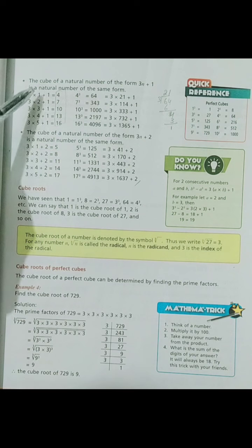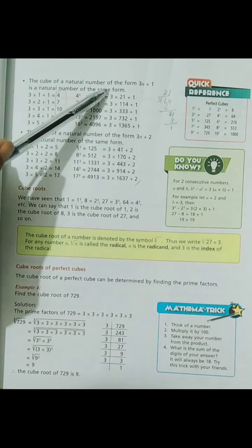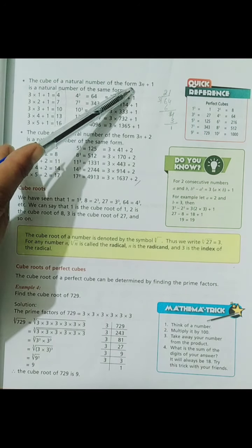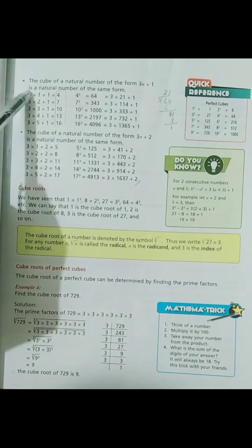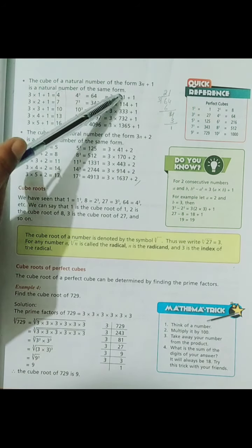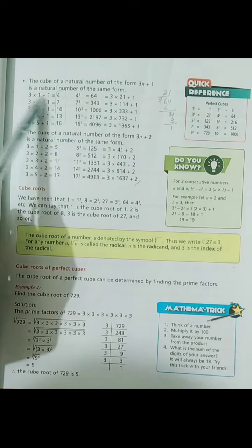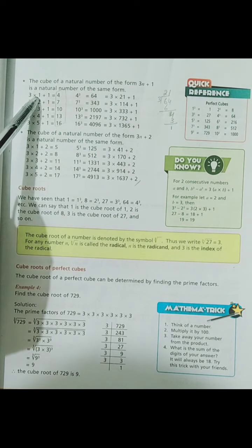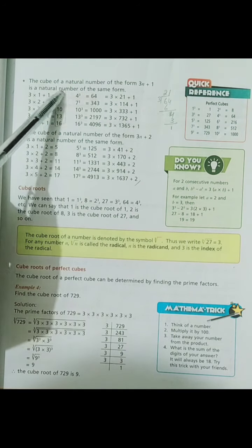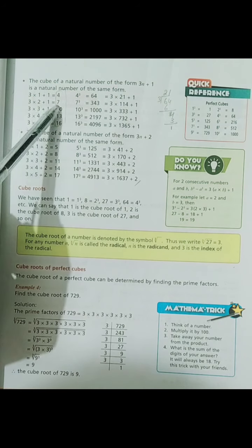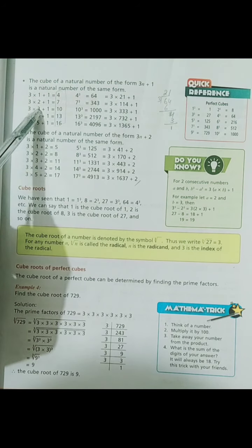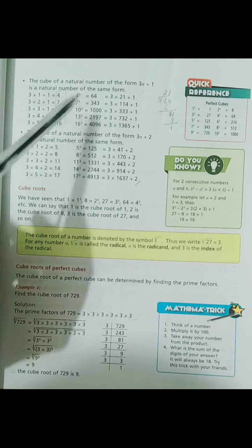The next property we have: the cube of a natural number of the form 3n plus 1 is a natural number of the same form. It means that if we use the form 3n plus 1, 3n plus 1 means 3 multiplied by n, which is 1, plus 1, we have 4. 3 multiplied by 2 plus 1, we have 7. 3 multiplied by 3, 3 3s are 9, and 1 makes 10. 3 multiplied by 4 plus 1, 3 4s are 12 and 1 makes 13. 3 5s are 15 plus 1, we have 16.